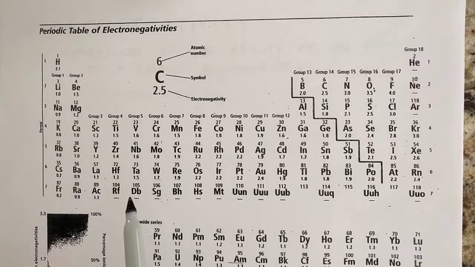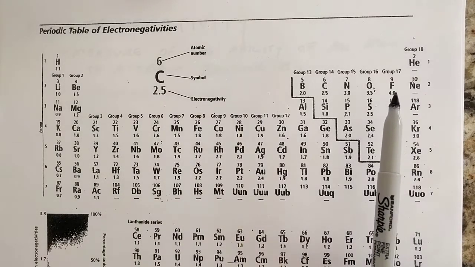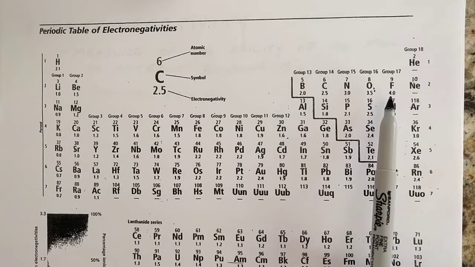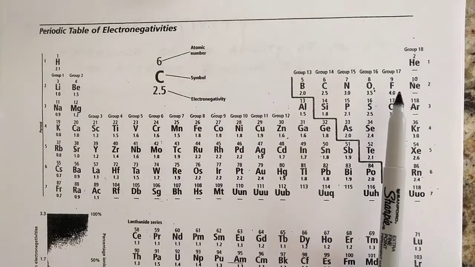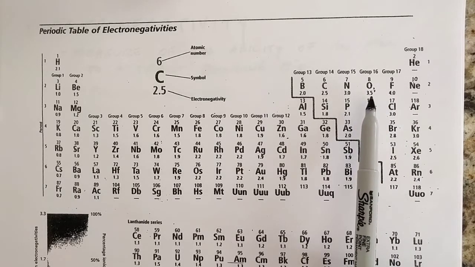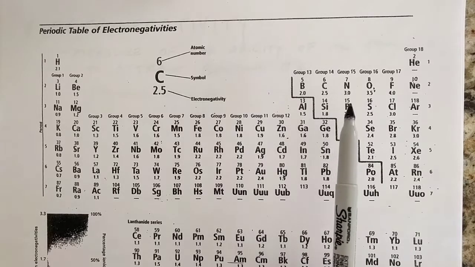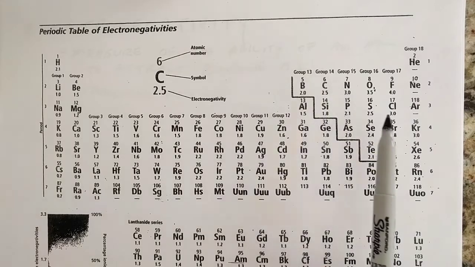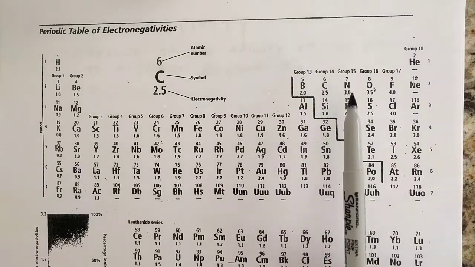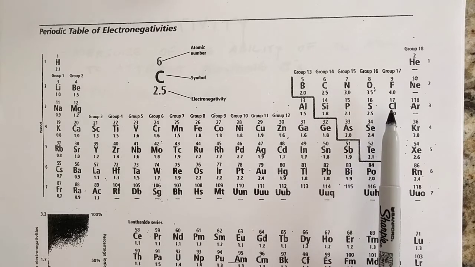Okay, so if you found the elements, we see that fluorine with the value of 4.0 is the most electronegative element on the periodic table. Runner-up, oxygen, the second most electronegative element with a 3.5. And then the next value is 3.0, and both nitrogen and chlorine have that value. So there are four most electronegative elements on the periodic table.